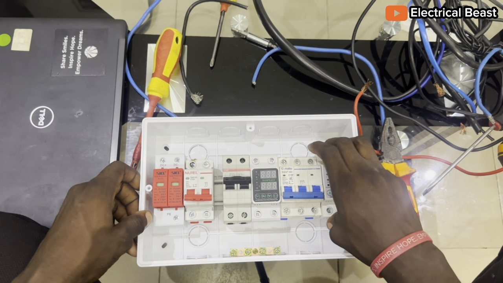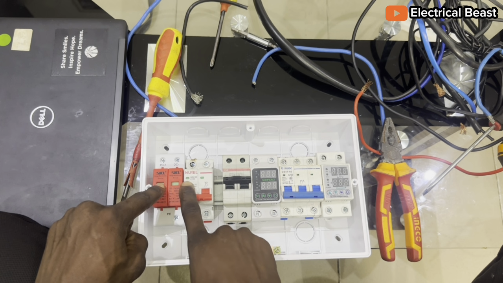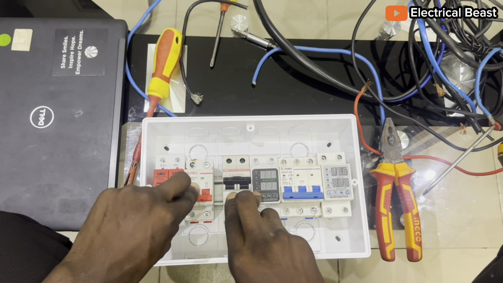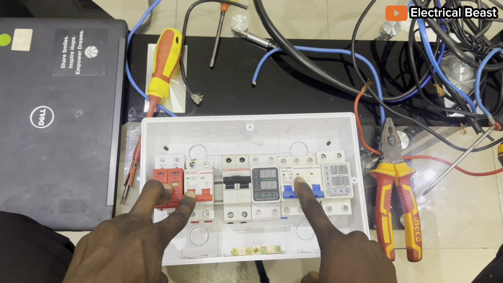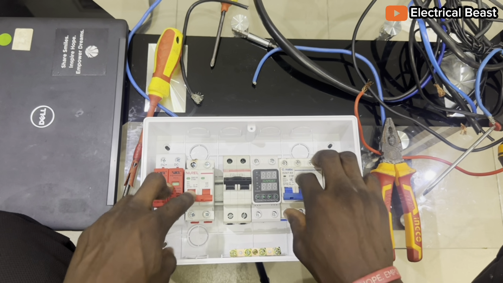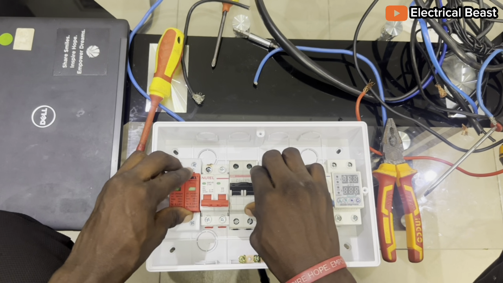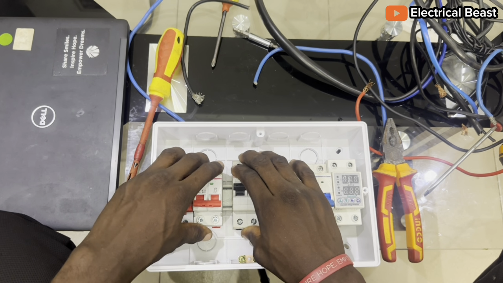But basically, in most setups you will only have 1, 2, 3, 4. With these 4, you are good to go basically. But if you want to add additional protection, you can go ahead and add this and as well this. So I'm going to show you how to connect all these devices. Very simple and very easy, straightforward.